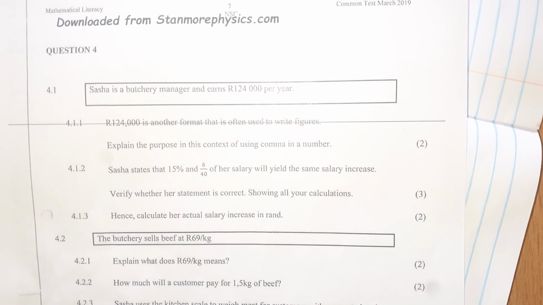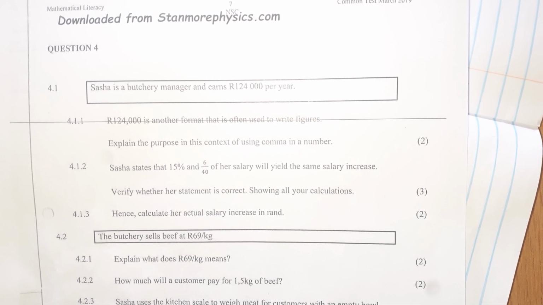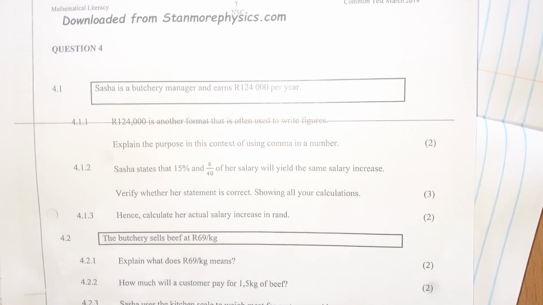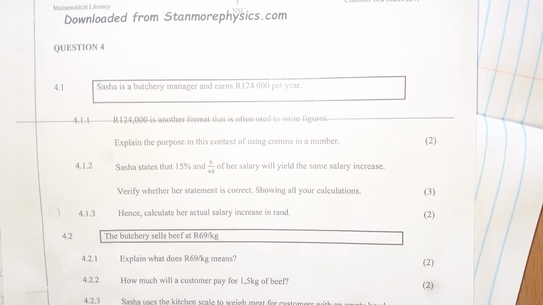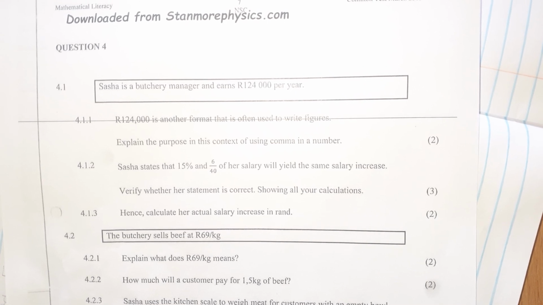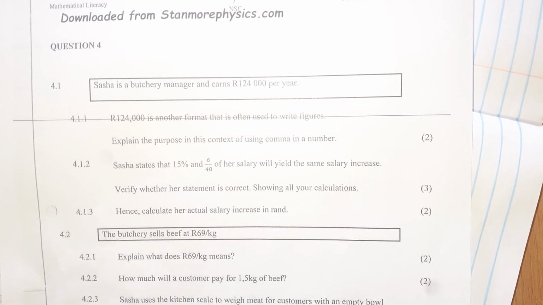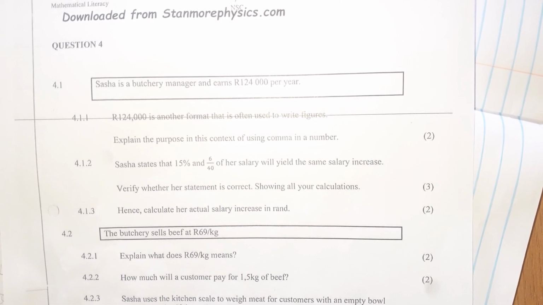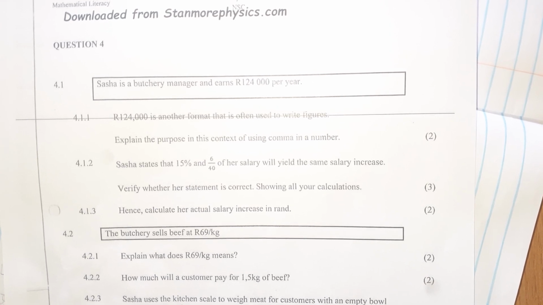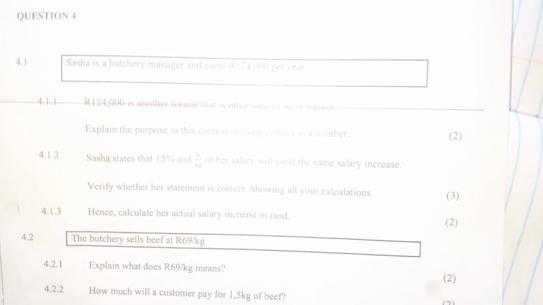So the first question is: 124,000 is another format that is often used to write figures, so there is a comma there. Explain the purpose of using a comma in a number in this context. Then 4.1.2 says Sasha states that 15% and 6 over 40 of her salary will yield the same salary increase. Verify whether her statement is correct, showing all calculations. Then 4.1.3, hence calculate her actual salary increase in rands.